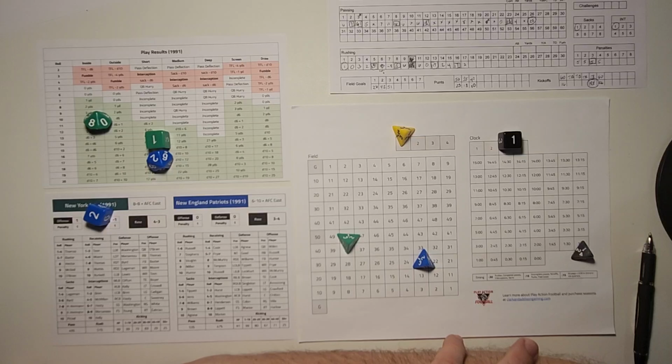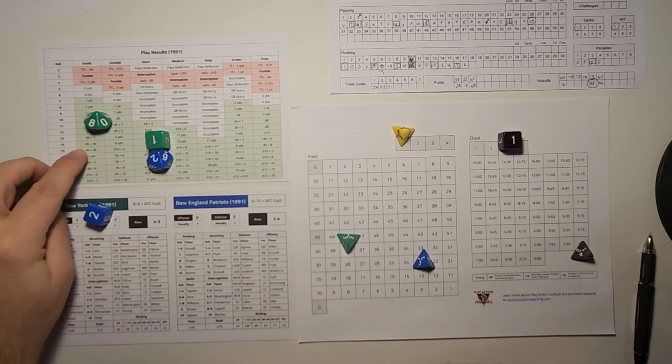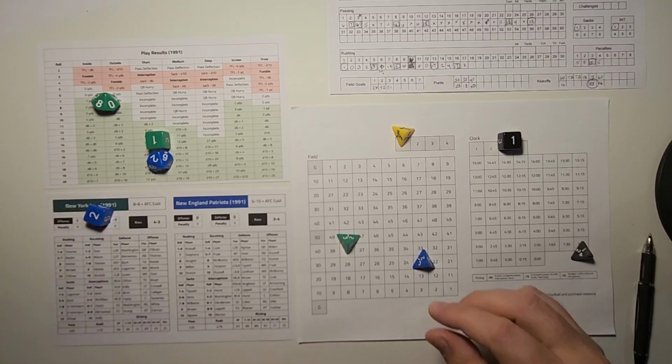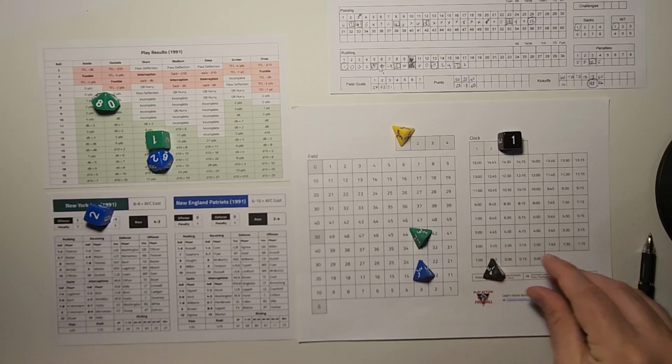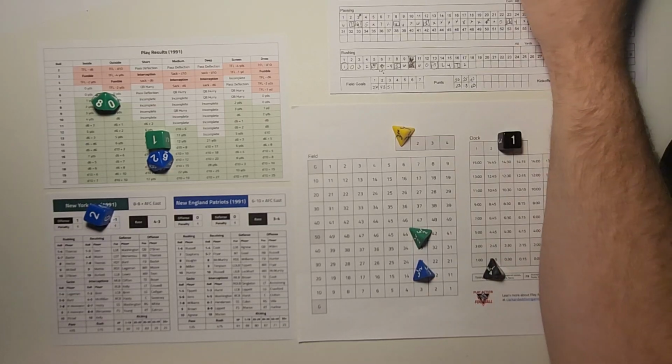No penalty here. This will be an inside run against a base. And that's going to be +2 overall. So 12 on an inside run is good for 5 yards. And that'll pick up the 1st down. 45 seconds left in the 3rd quarter.